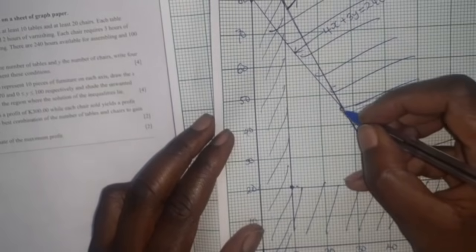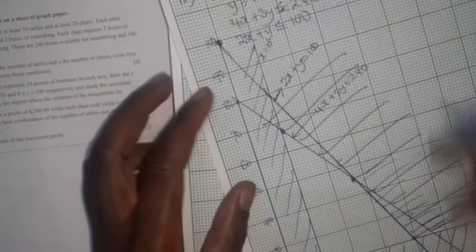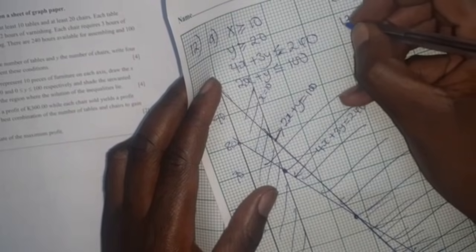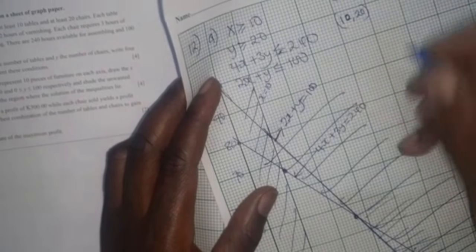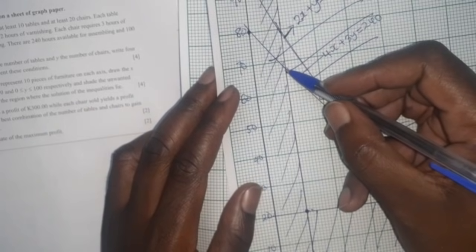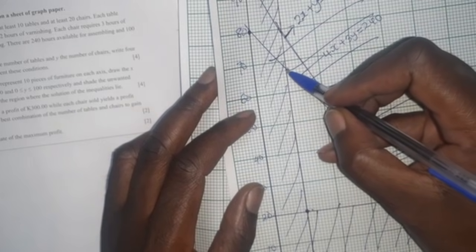You get the x coordinates here as well as this one. So you can start with this one. What is this one? It's 10, 20. Then you come to the second one, which is this one here. Again, it is what? 10, 67.